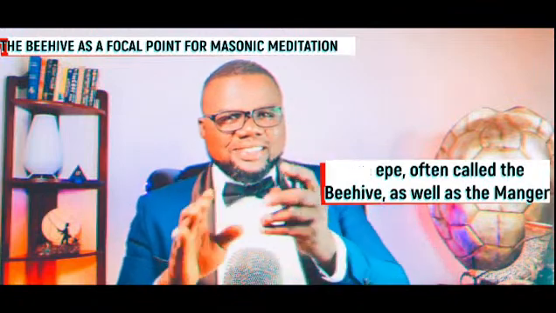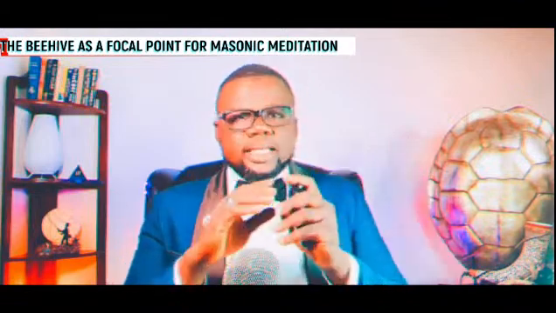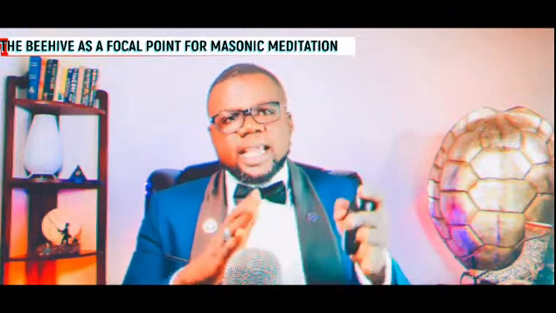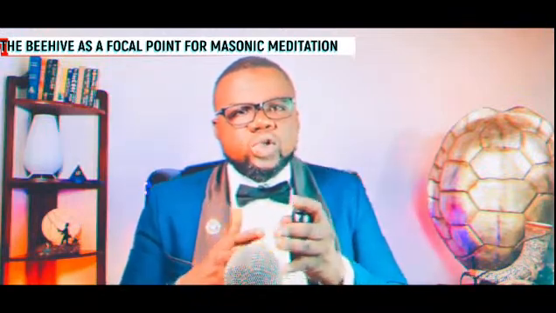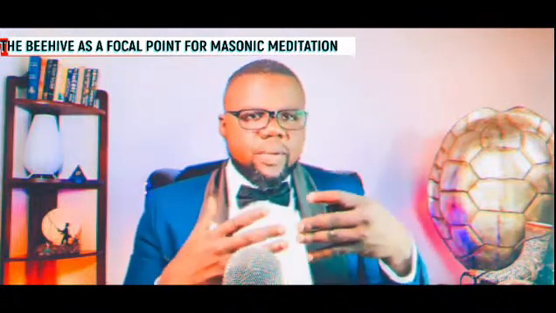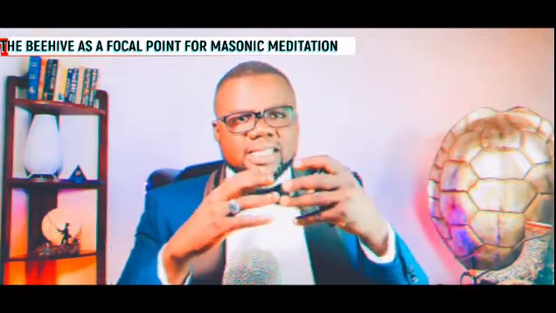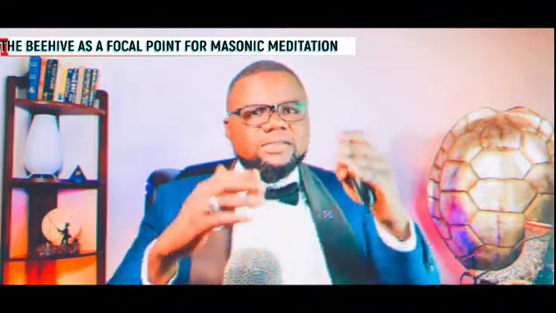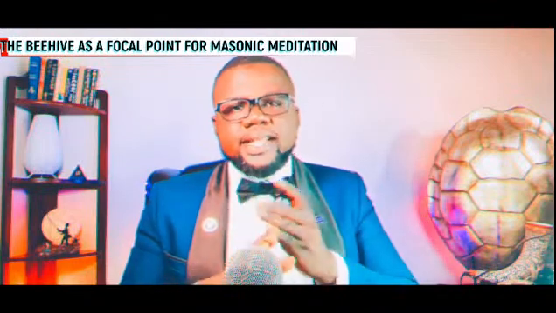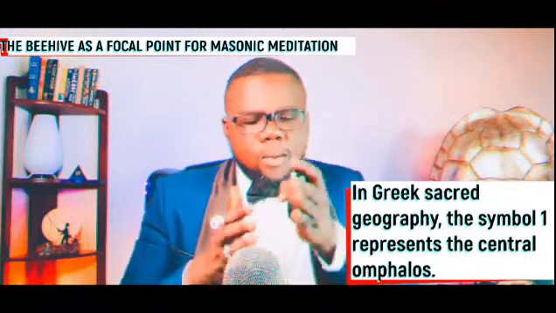Let us now turn again to the symbol of the point, circle, and the two parallel perpendicular lines. The two lines, we are told in the ritual, represent the Holy Saints John. These two saints in turn represent the two solstices, which are marked by the two tropics. The circle with the point can represent the sun itself. The symbol is both the alchemical symbol for the sun and the Egyptian hieroglyph of the sun. Fideler, in Jesus Christ, Son of God, writes that in Greek sacred geography, the symbol represents the central omphalos.